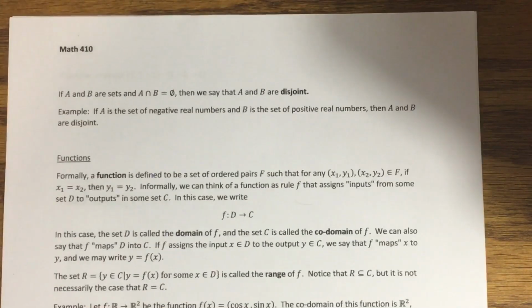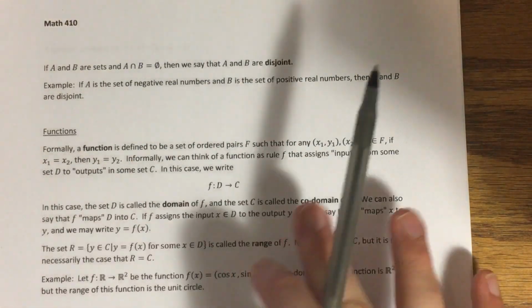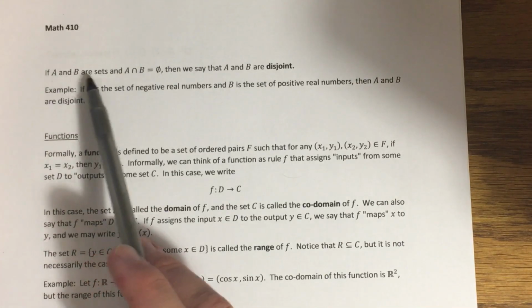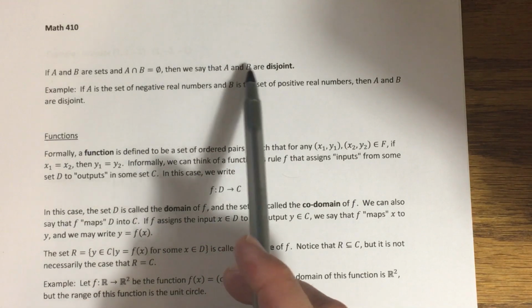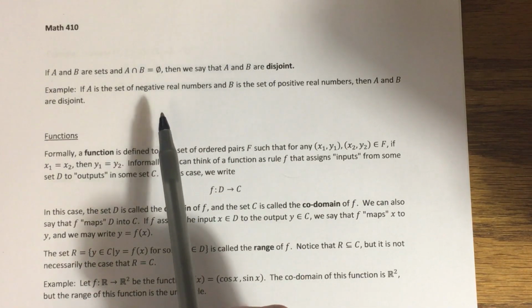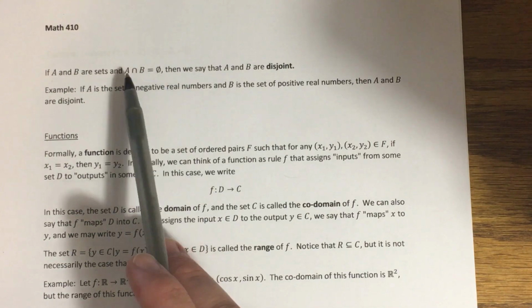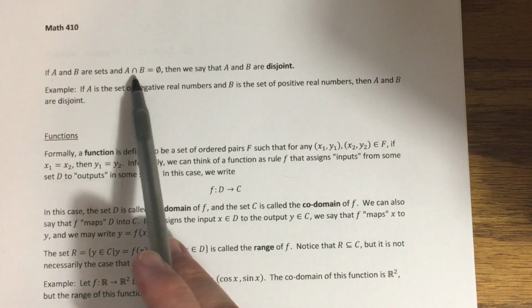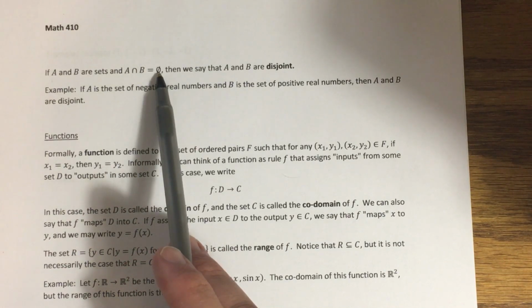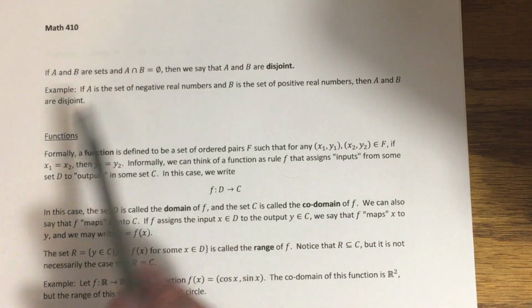Moving on, we're almost done talking about sets. One more thing is an important definition that we'll use from time to time. If A and B are sets, and the intersection of A and B is the empty set, then we say that A and B are disjoint. What does that mean? Well, if the intersection of two sets is the empty set, then that means that these two sets have no elements in common. If they did, whatever elements they had in common would be in this set, but the empty set contains nothing. So this is a way of saying that A and B have no elements in common.